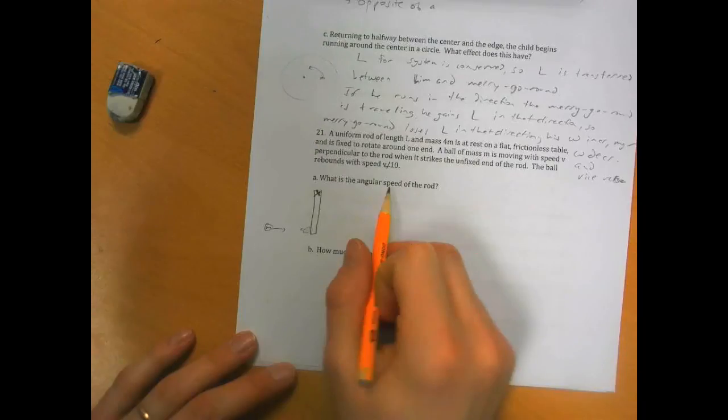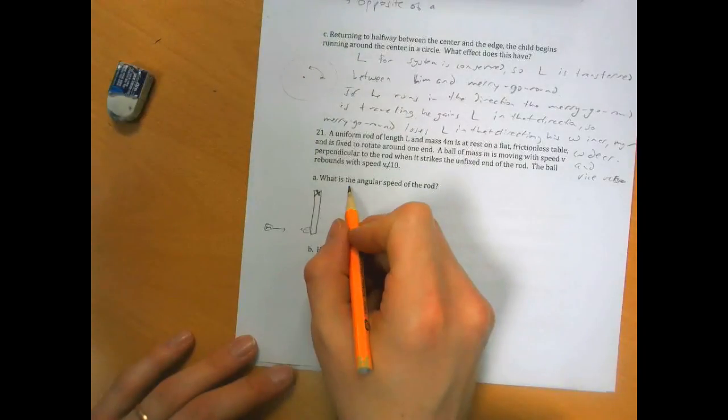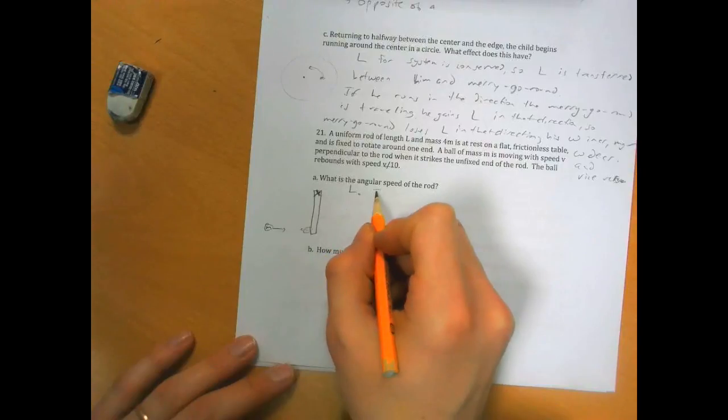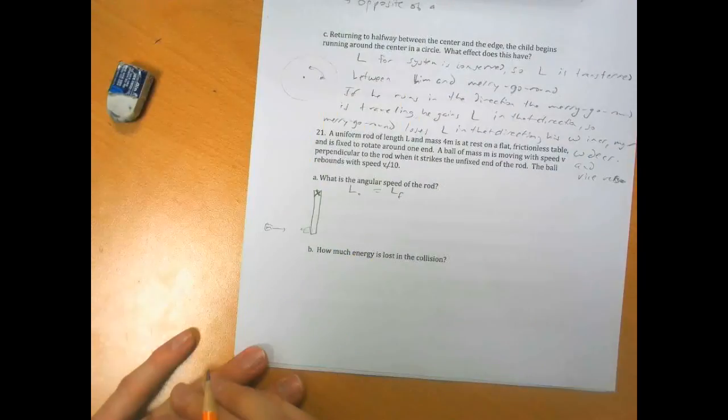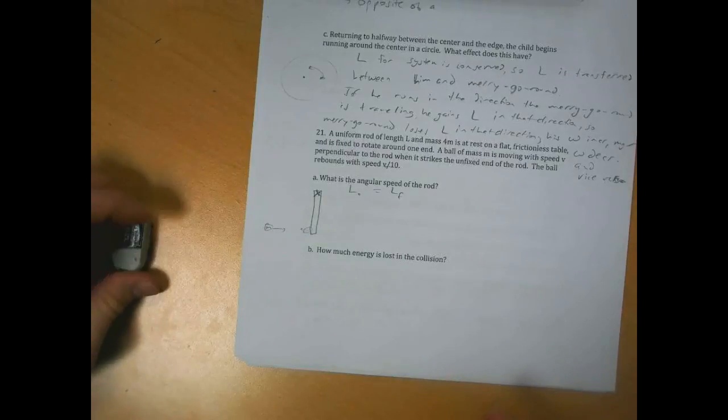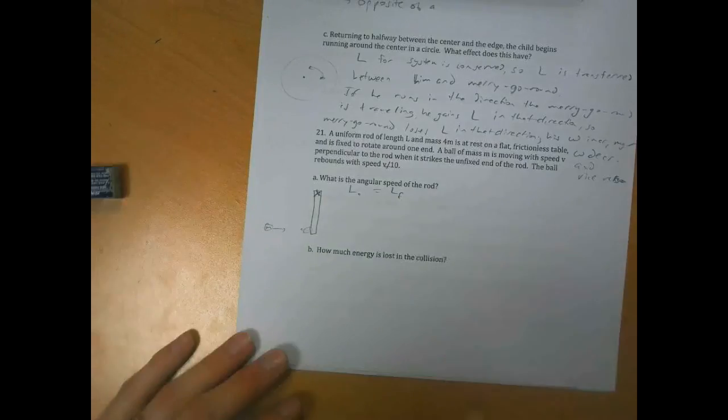Anyway, so what is the angular speed of the rod? Well, we know that angular momentum is conserved, so L naught equals L final. These types of problems are going to look a lot like the collisions we did when we were linear. These are angular collisions where angular momentum is conserved, so we write initial angular momentum equals final angular momentum.